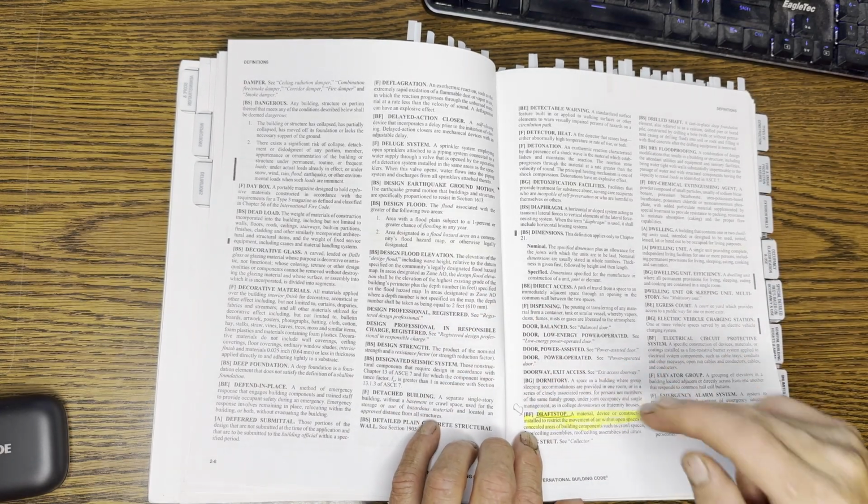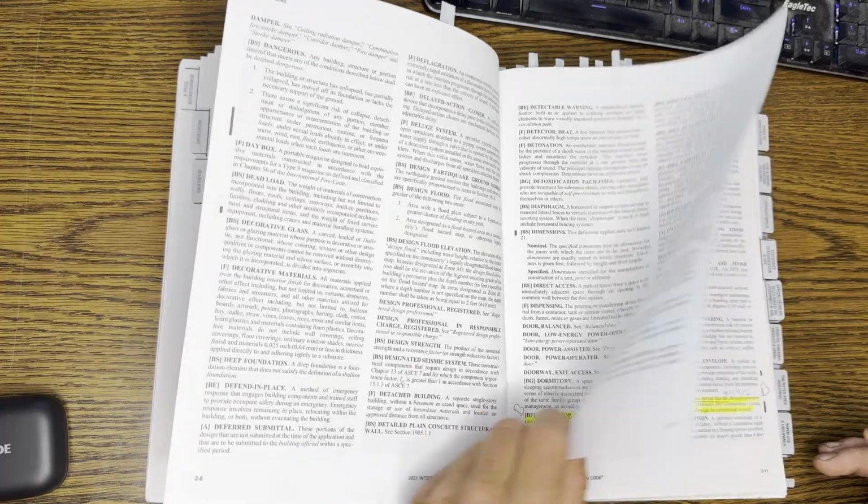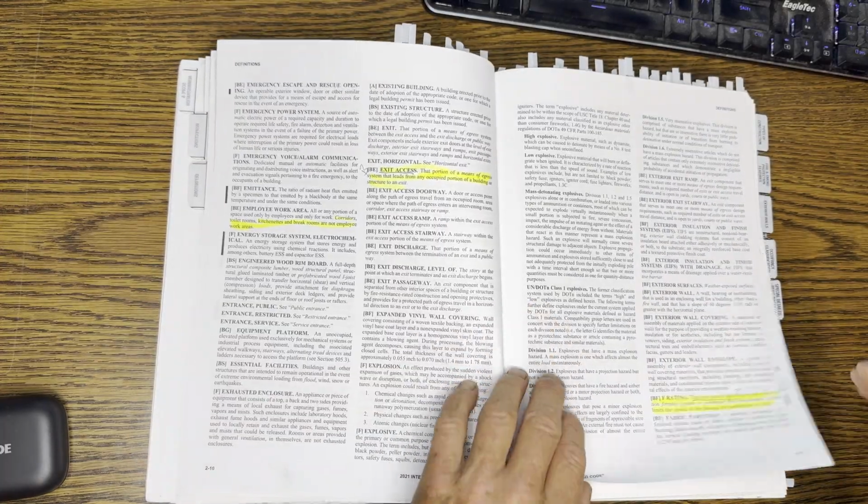I always get draft stop and fire stop confused. You can put fire stopping for the purpose of draft stop. Just know the definition, or highlight it, know where to go.